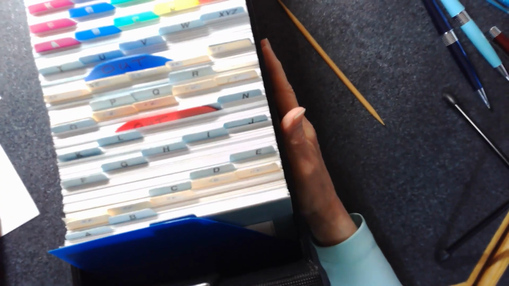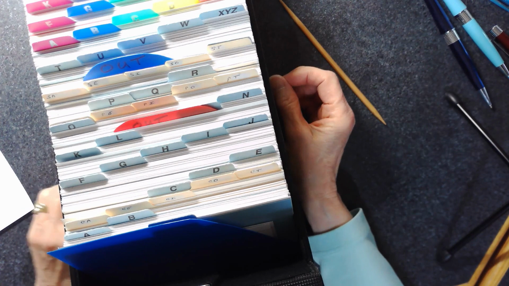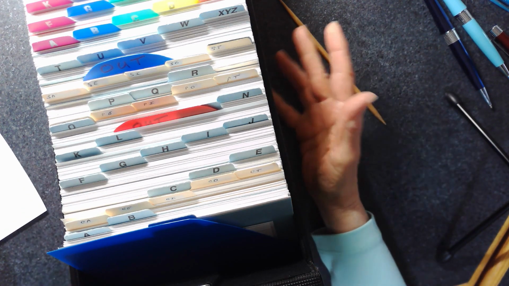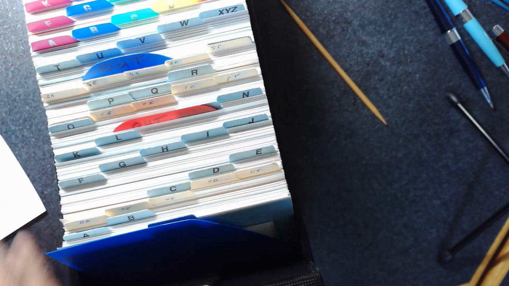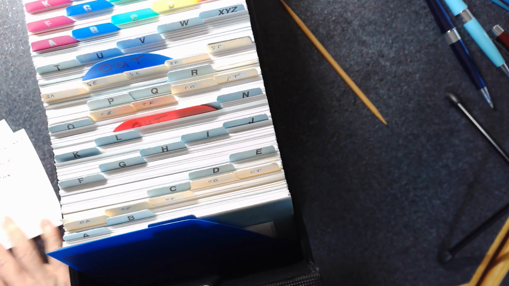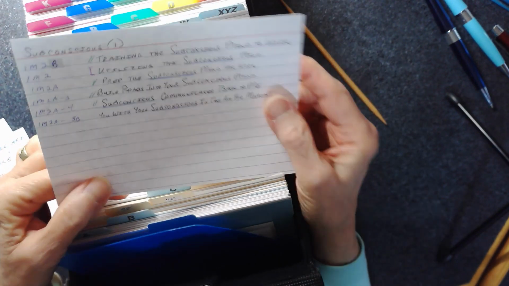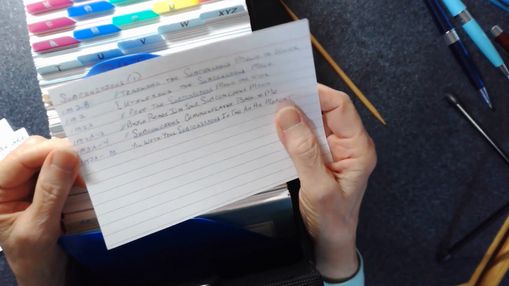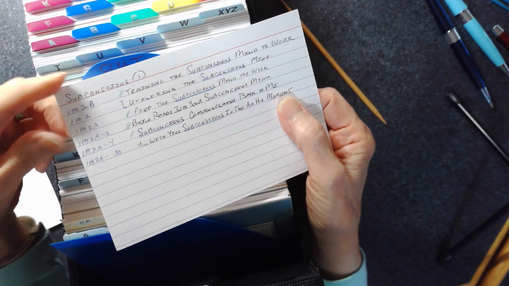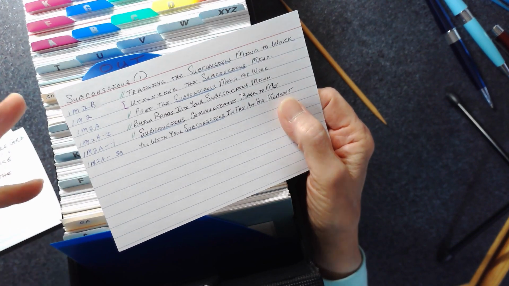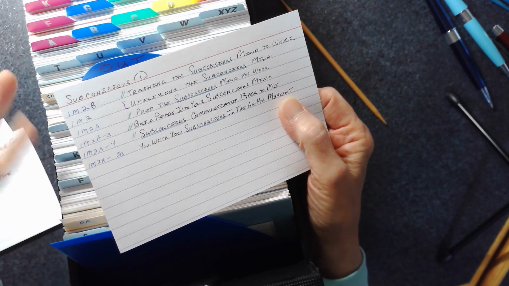Well, now I want to take a specific card to go through with you to talk about how much indexing is needed and how much is too much. So I pulled a card that is a rather interesting one, and it's from a case where I have a word, subconscious, that has been used enough that it's on a card of its own.